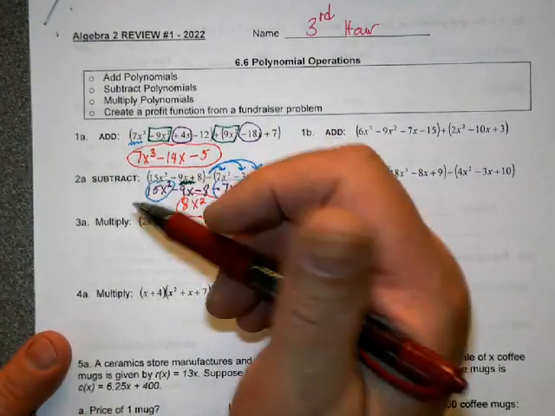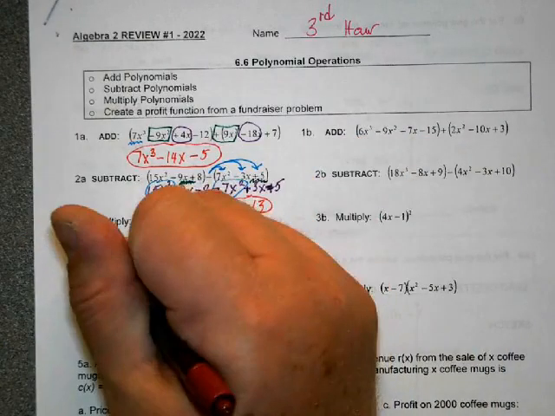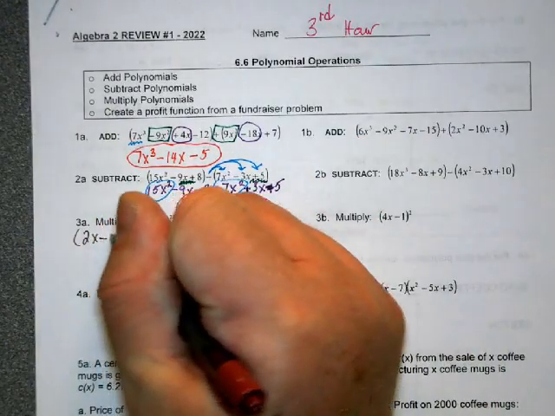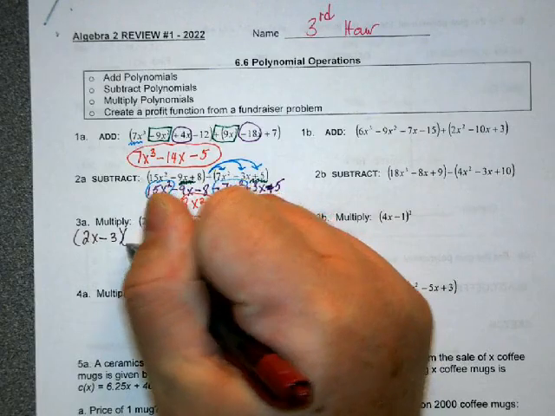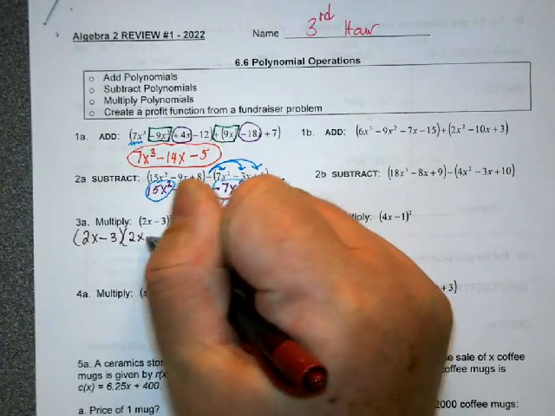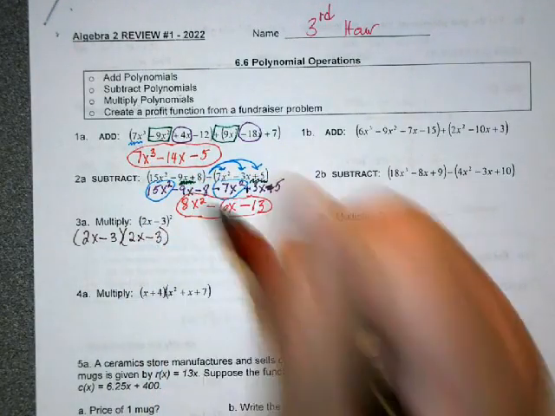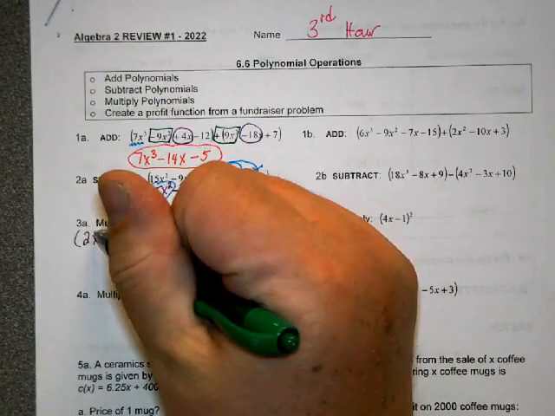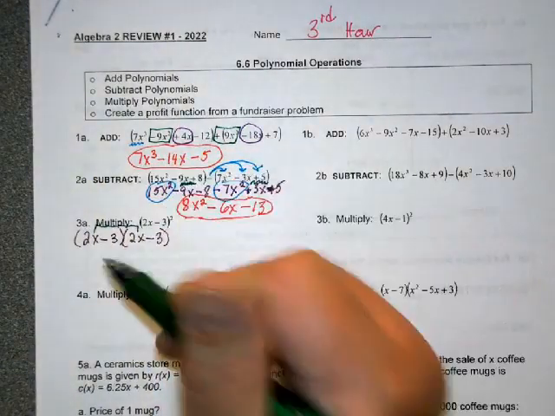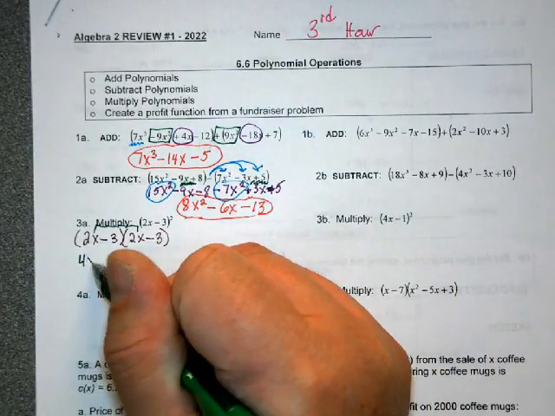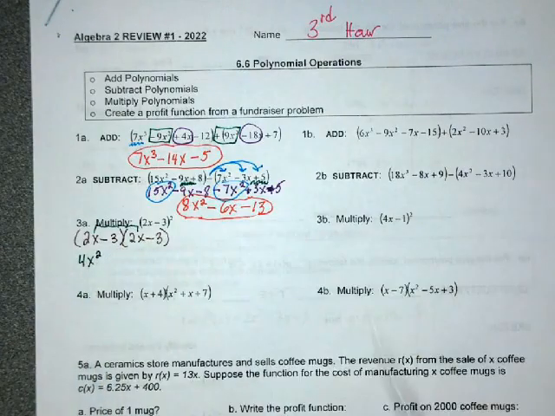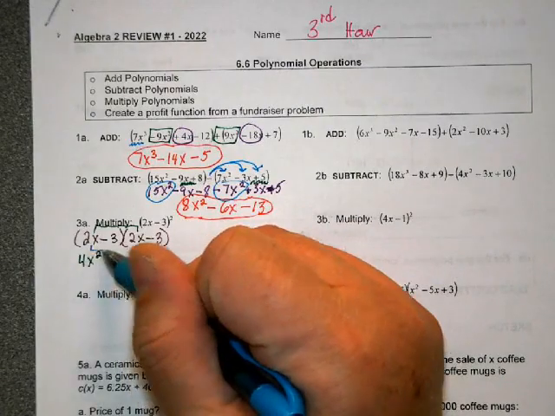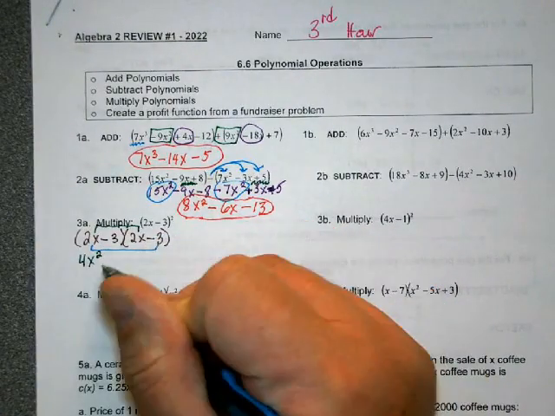All right, 2x minus 3 squared is 2x minus 3 times 2x minus 3. And what am I going to use to multiply this out? Foil. 2x times 2x is 4x squared. Outer, 2x times minus 3 is minus 6x.